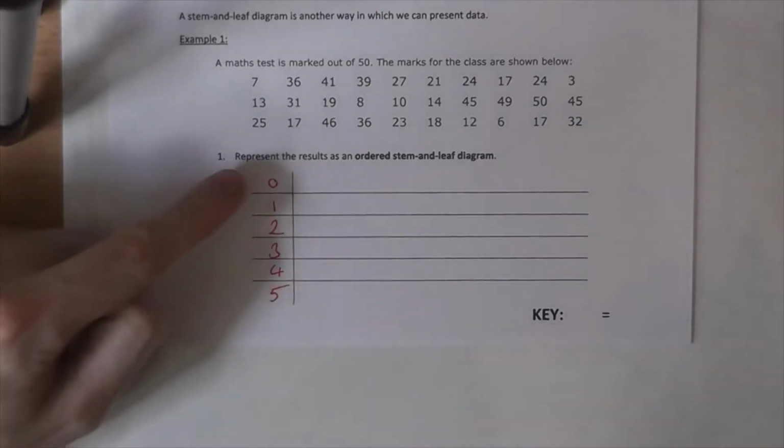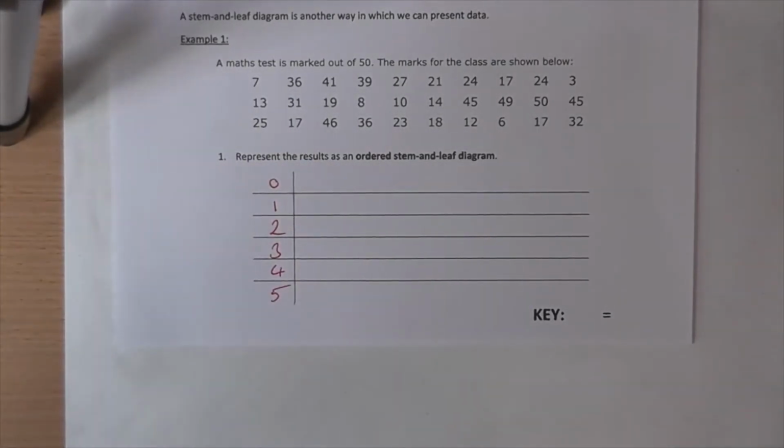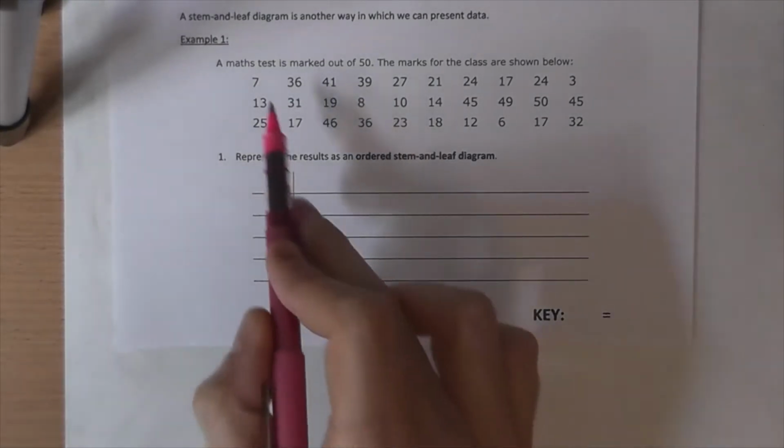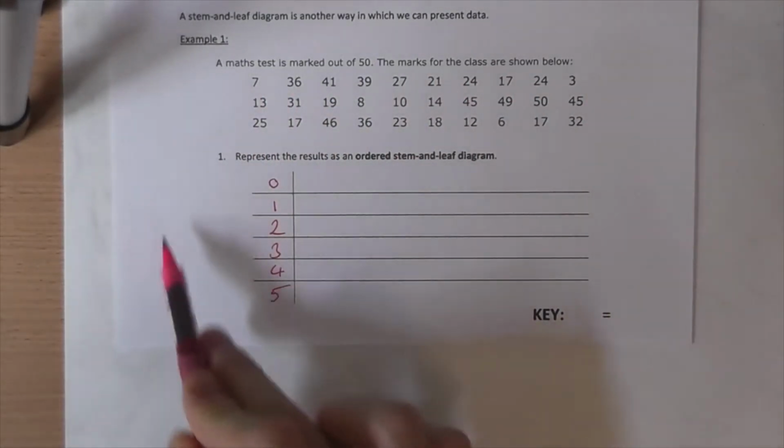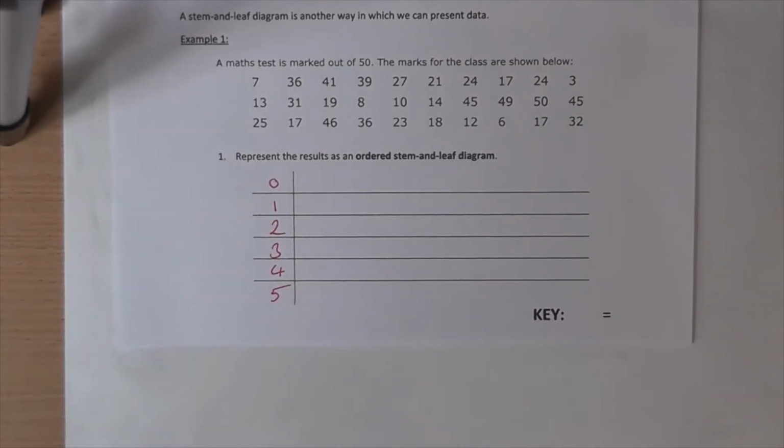So the first thing we're going to do is look at these units numbers, these numbers that are less than 10, these that have no tens. And what I'm going to do is pick them out of here and just jot them down to the side. I'm going to do this carefully, in order. So I'm just going to pick them out in the order that I find them in the list.